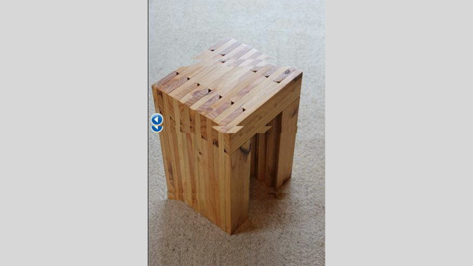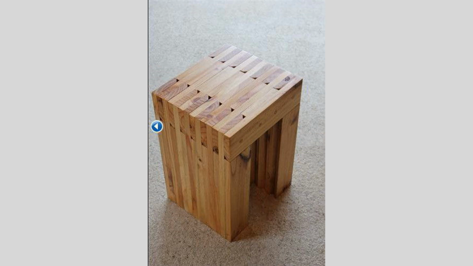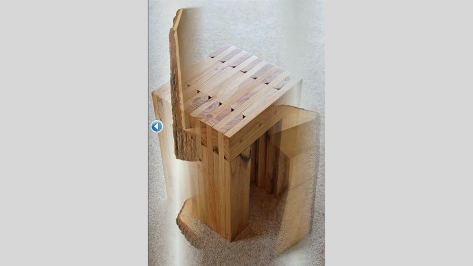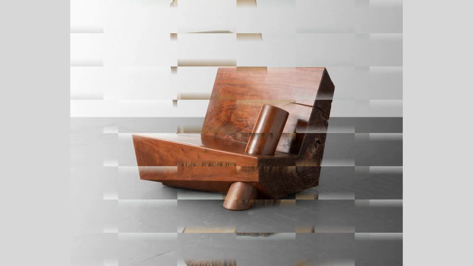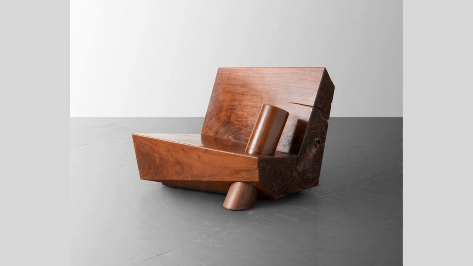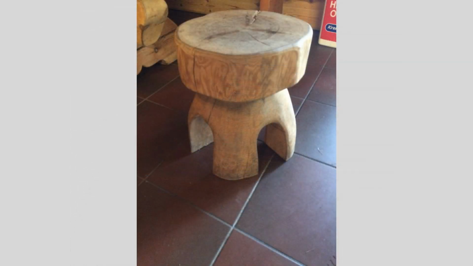Furthermore, the very act of incorporating tree roots into design can serve as a powerful statement about our connection to the natural world and the importance of preserving and respecting the delicate ecosystems that sustain us. By bringing these organic forms into our homes and public spaces, we are reminded of the beauty and fragility of the natural world, and inspired to be better stewards of the resources we have been entrusted with.